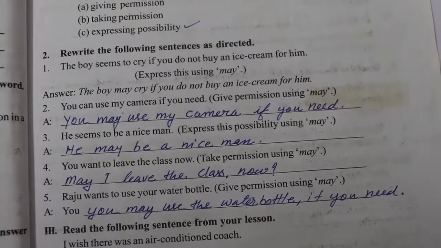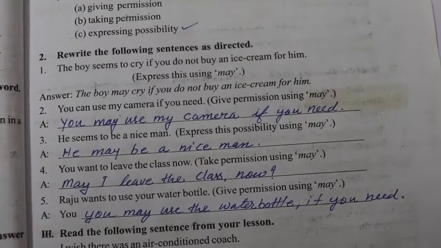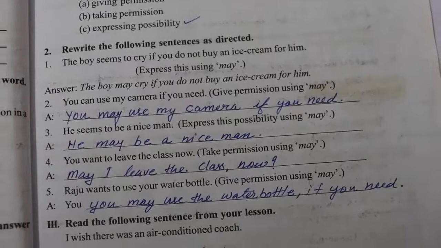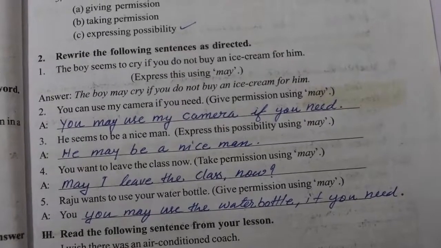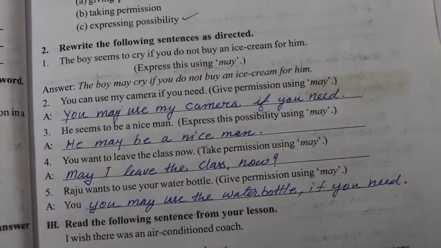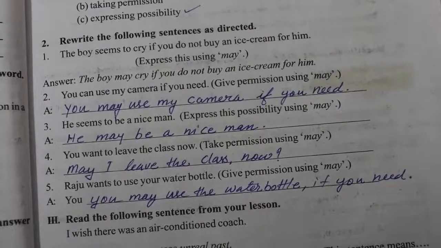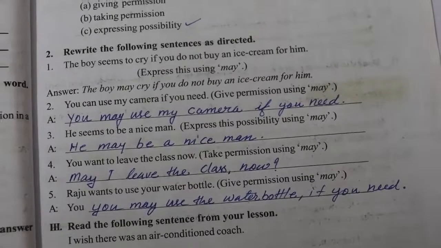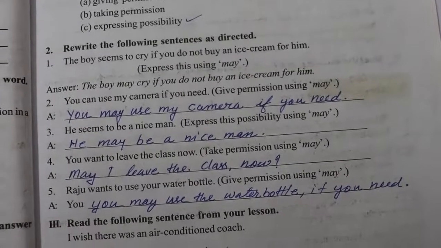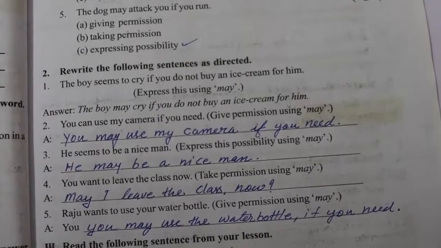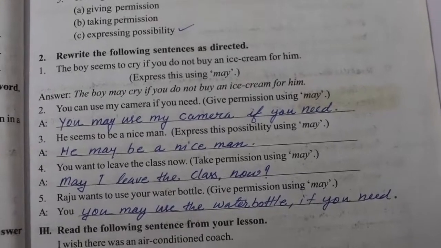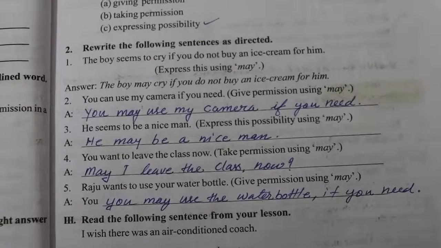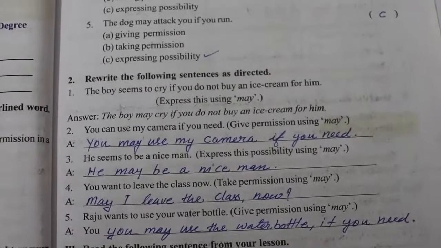Fourth one, you want to leave the class now. Take permission using may. The answer is, may I leave the class now? Raju wants to use your water bottle. Give permission using may. You may use the water bottle if you need. Could you write?